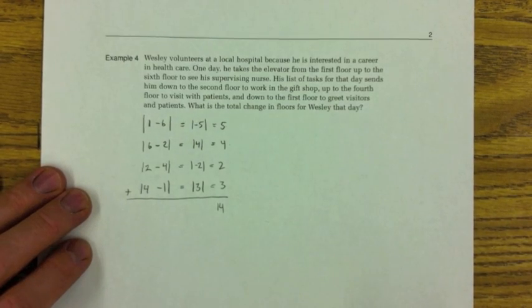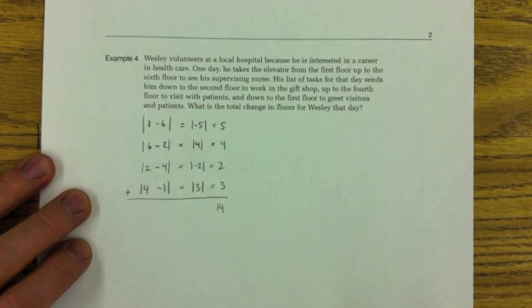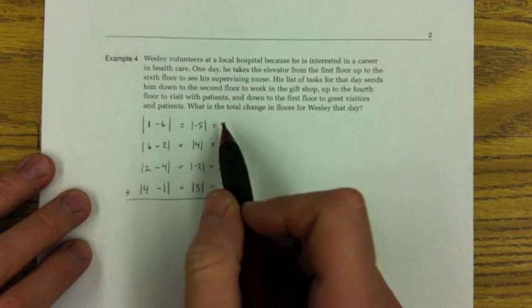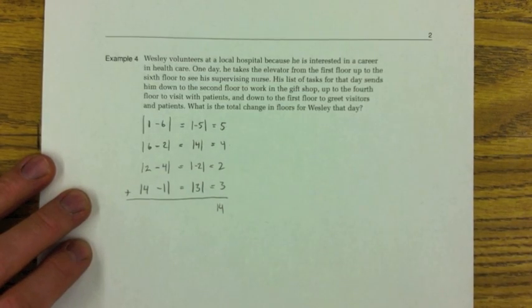All right, so you can use absolute value to adequately express the distance between two numbers. It doesn't matter which number goes first. You can do 6 minus 1 or 1 minus 6. An absolute value gives you the correct distance.